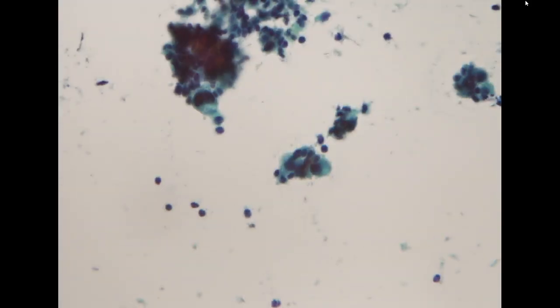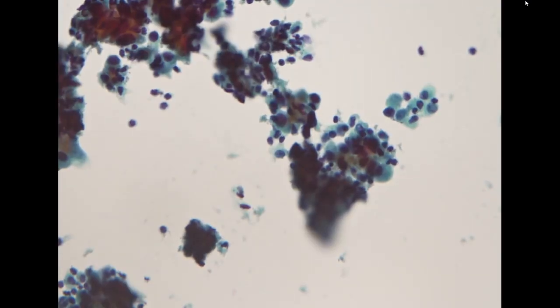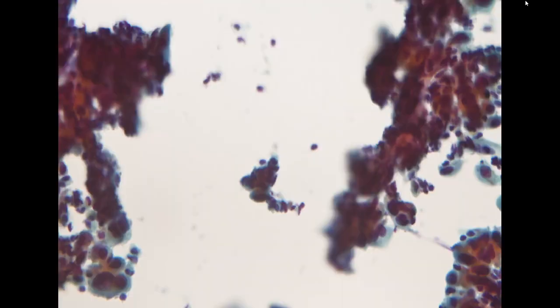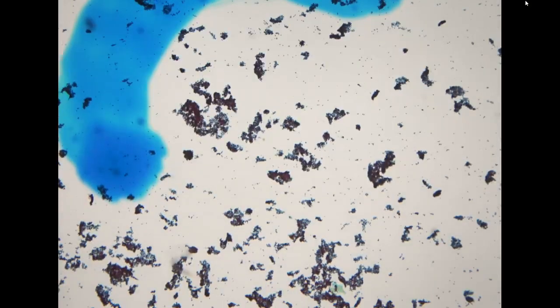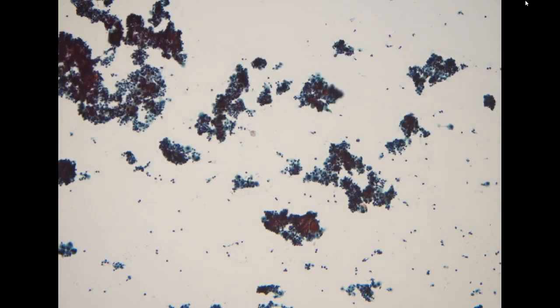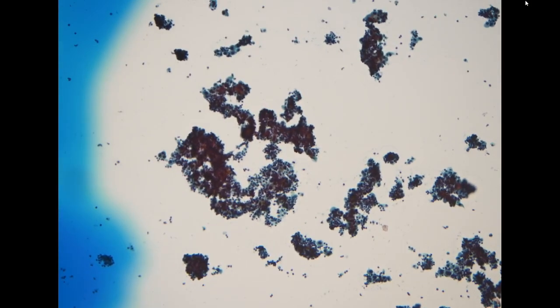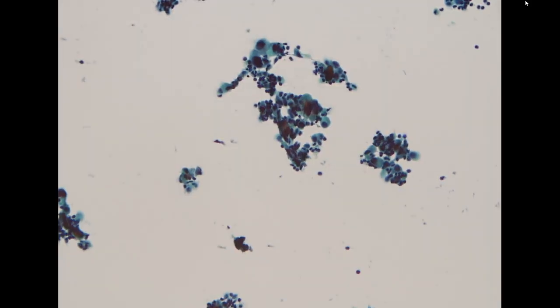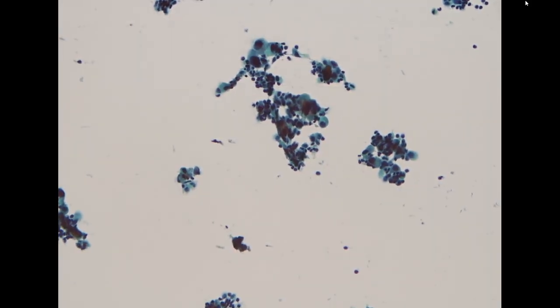So it's kind of strange because small cell carcinoma rarely transdifferentiates into a non-small cell carcinoma. So with the understanding of the clinical history, we really need to do some further evaluation on these specimens. We won't call these carcinoma right away because the clinical scenario is very unusual.